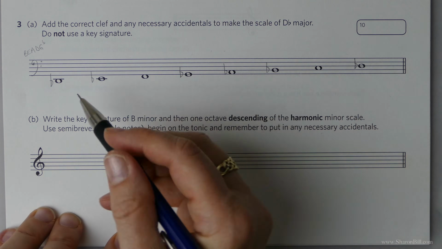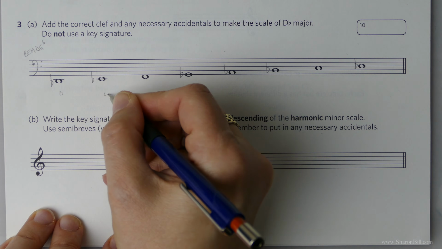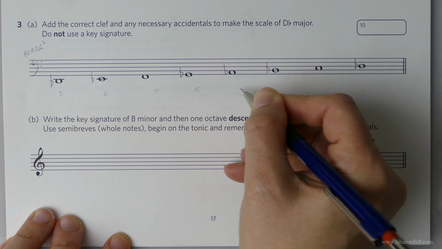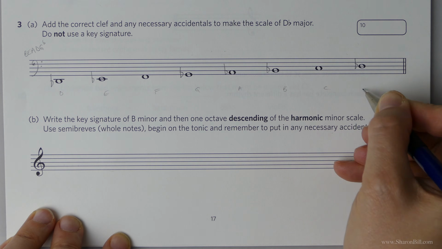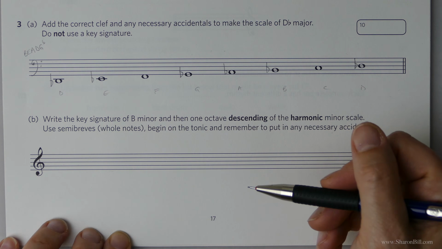If you're not familiar with the clef, if you're not comfortable reading in bass clef, you could always just sketch the notes underneath, the letter names, and then you're sure you're putting the accidentals in the correct place.